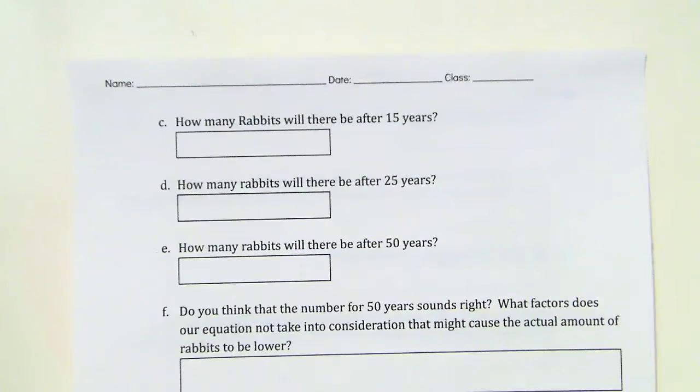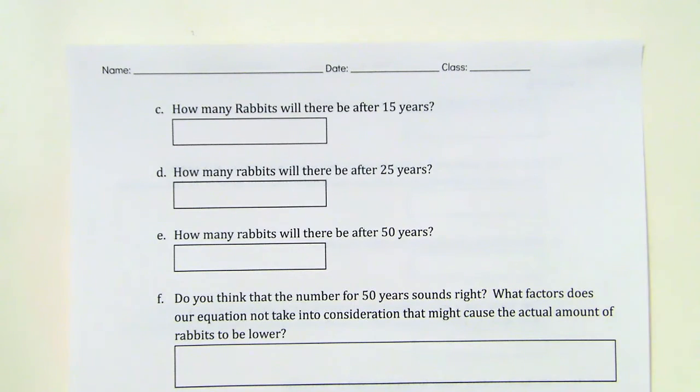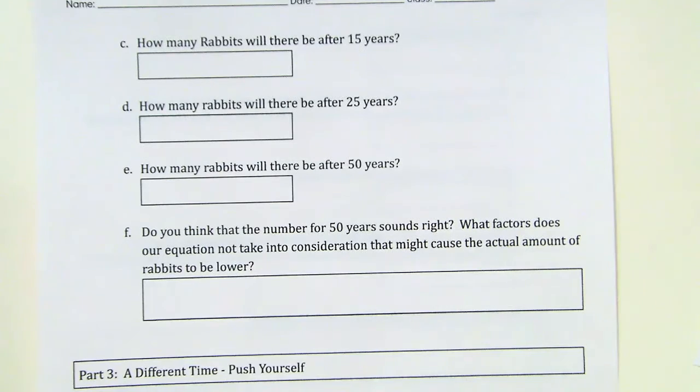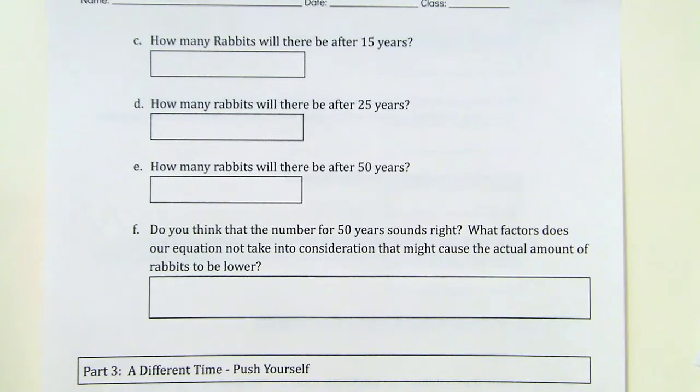So a couple more questions. After 15 years, 25 years, 50 years, same thing. The last question for this section is, looking at this number for 50 years, do you think that number sounds right? Do you think it makes sense, right? It might seem like a lot of rabbits. Do you think it's physically possible to have that many rabbits? And is there anything that our equation does not take into consideration that might affect how many rabbits are there, right? Not thinking about math, thinking about the real world, what could be happening that the math here is not going to actually tell us, right?